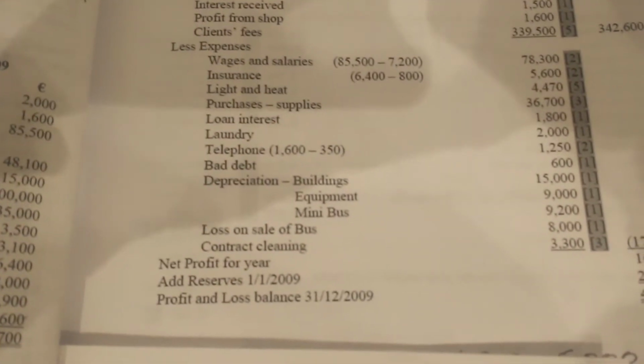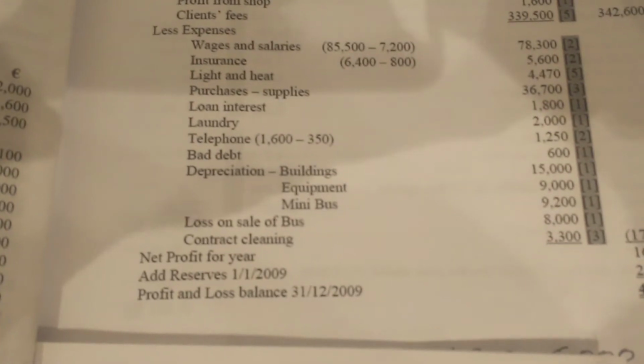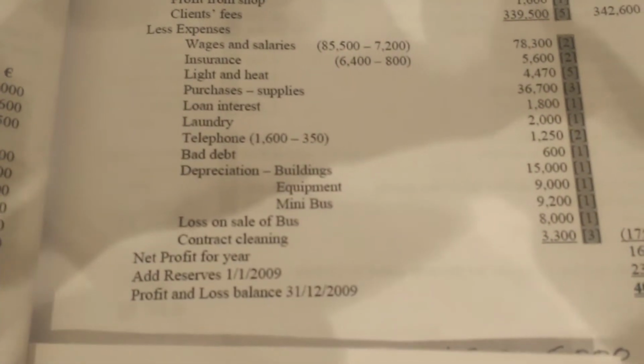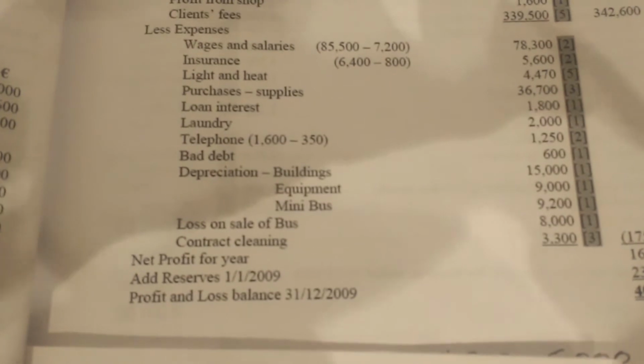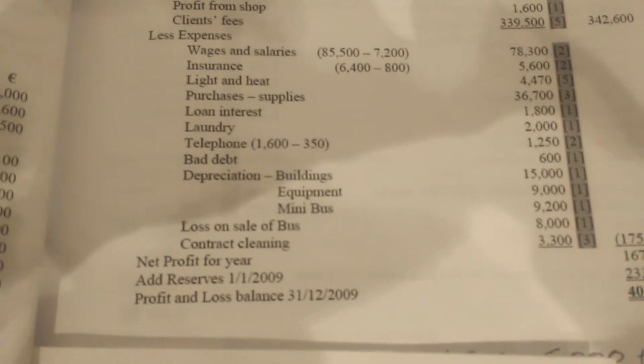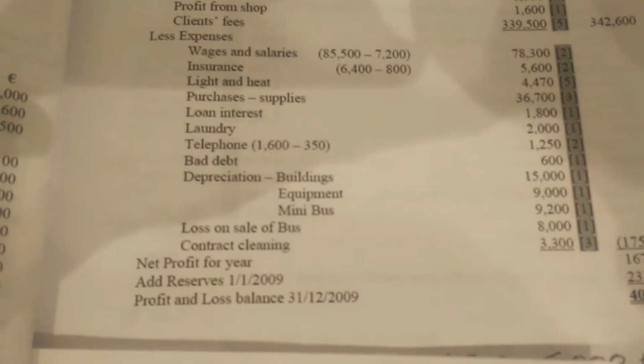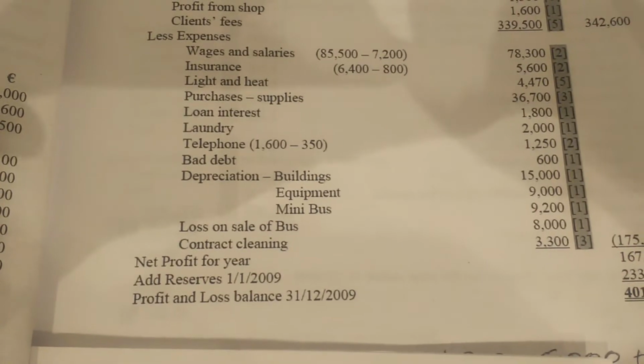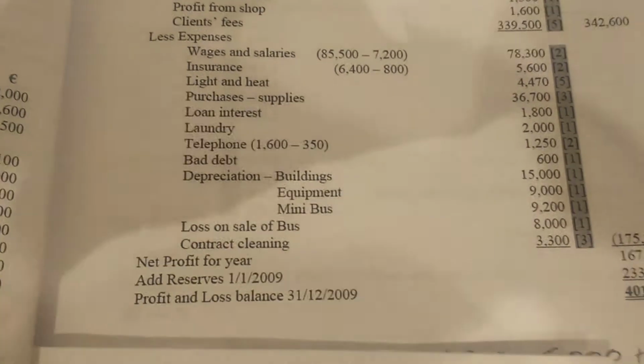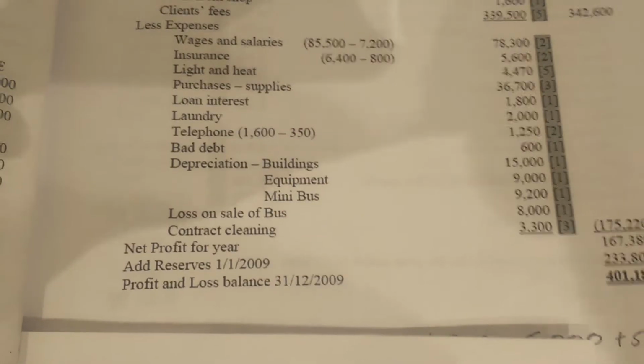So we said we'd finish off the depreciation on the minibus and the loss on sale of bus. And we said that in the other questions you're doing, it could be a minibus or a van or something, that there's usually some fixed asset that's traded in at some stage during the year, and you have to find the depreciation and the loss or profit on the sale of that fixed asset.